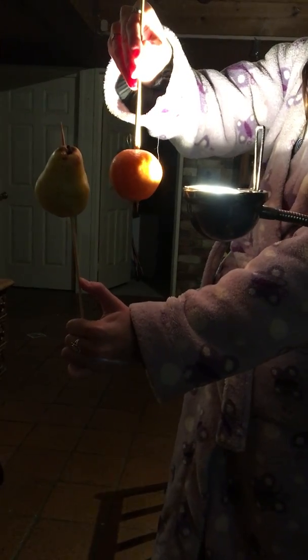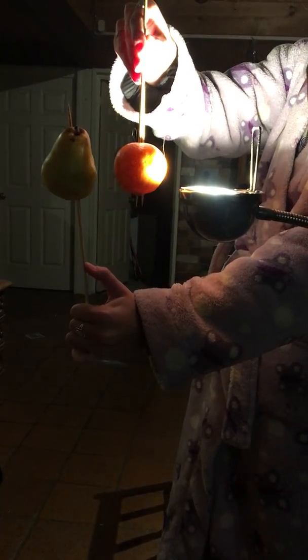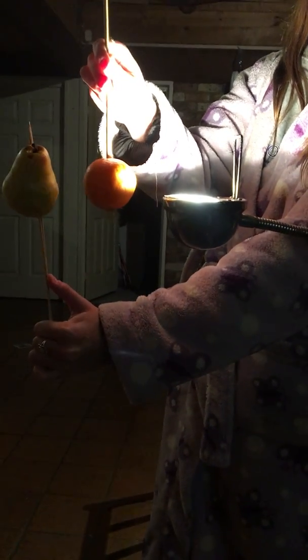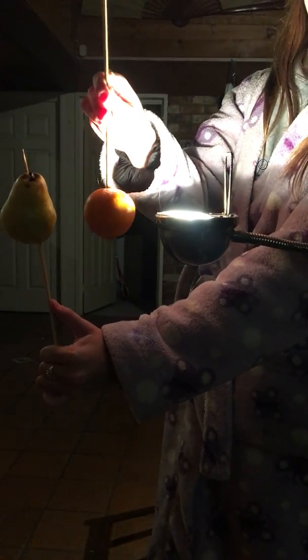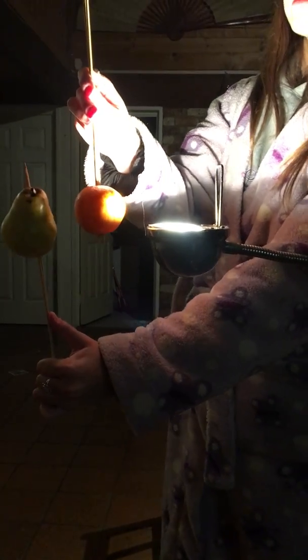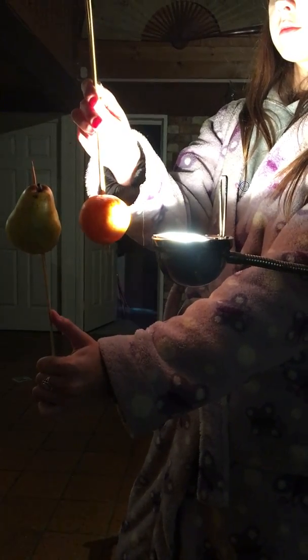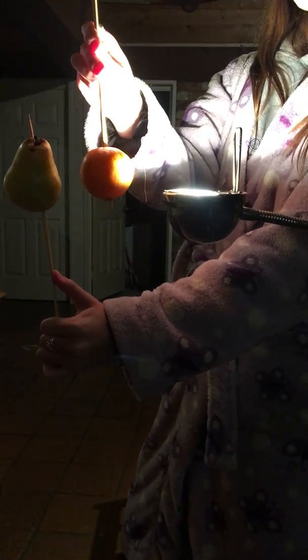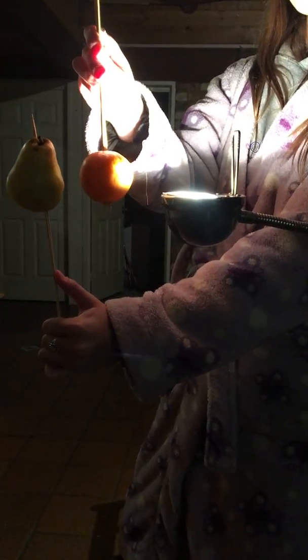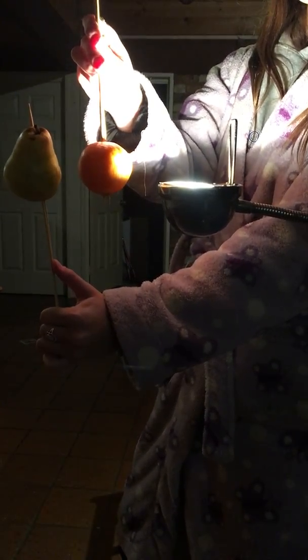Now a solar eclipse, as seen here by the fruit and the lamp, is a spectacular sight and a rare astronomical event. Each one is only visible from a limited area. An eclipse of the sun happens when the new moon moves between the sun and earth, blocking out the sun's rays and casting a shadow on parts of earth.